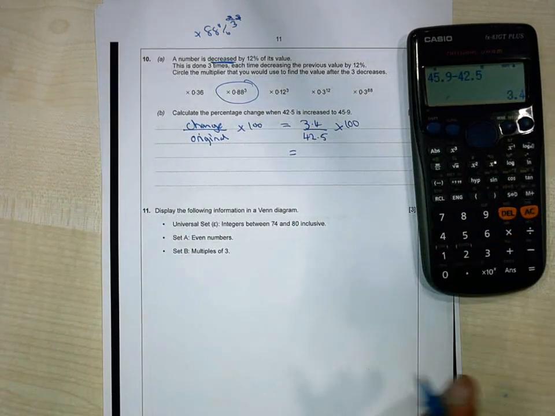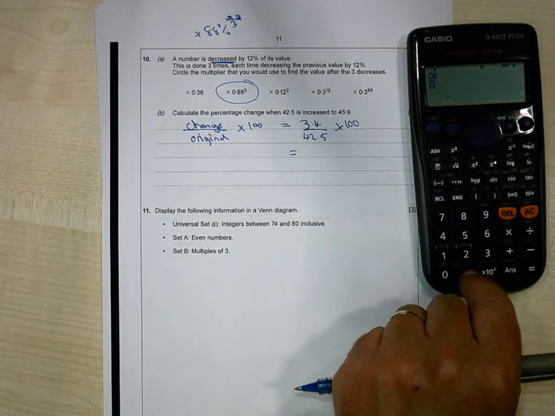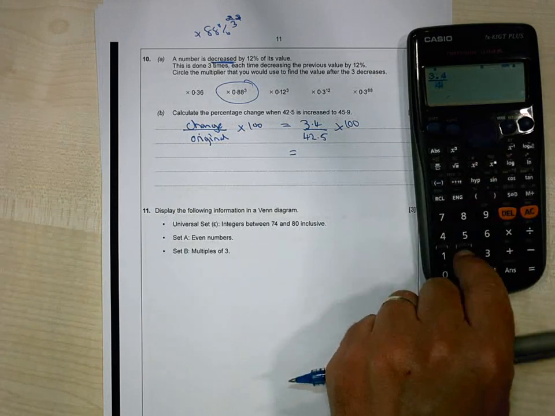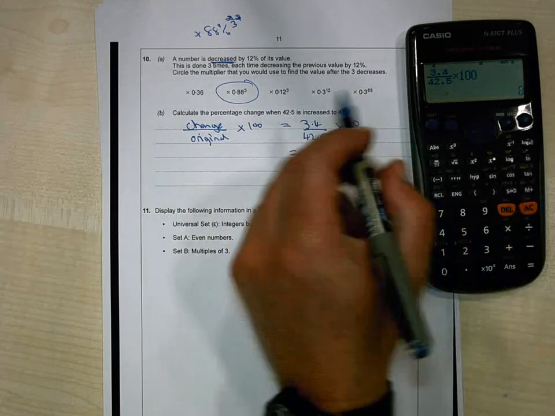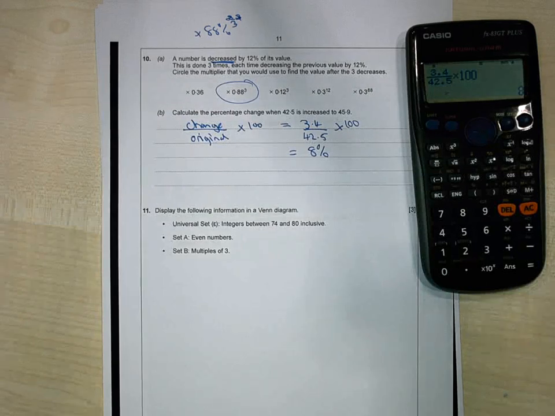So whether it's increase or decrease, just think of it as the change over the original. So it's 3.4 over 42.5 times 100. So it's an 8% change.